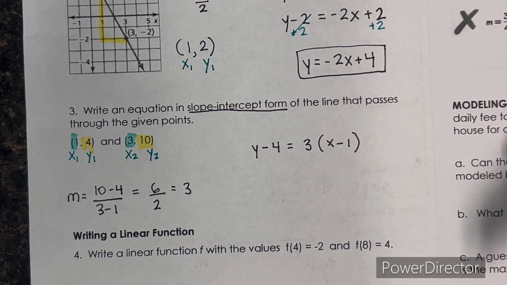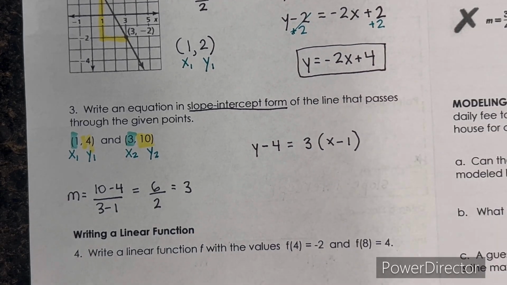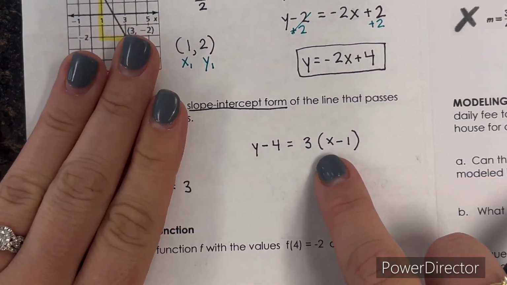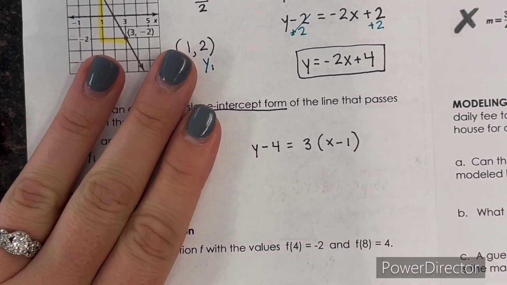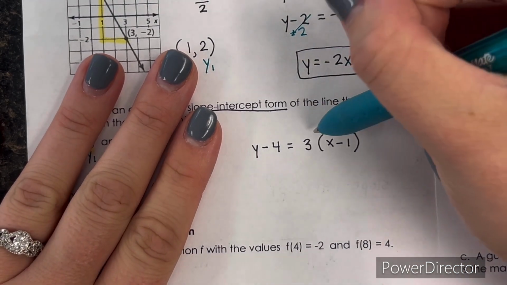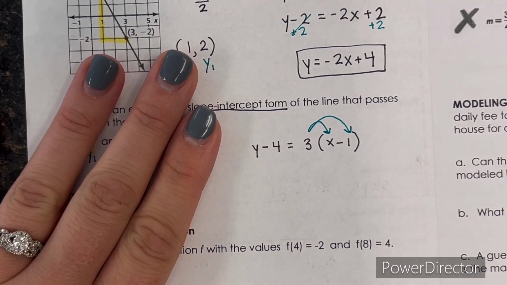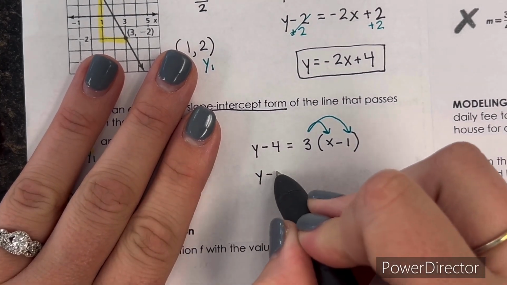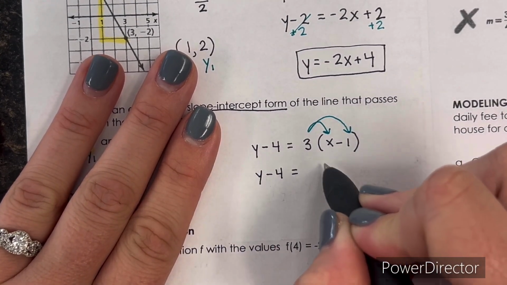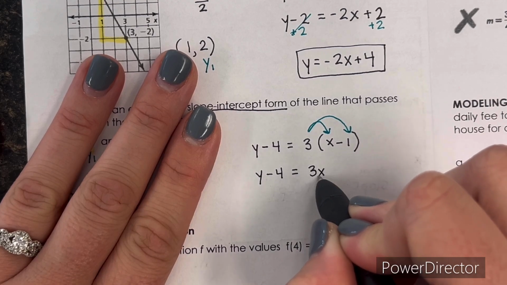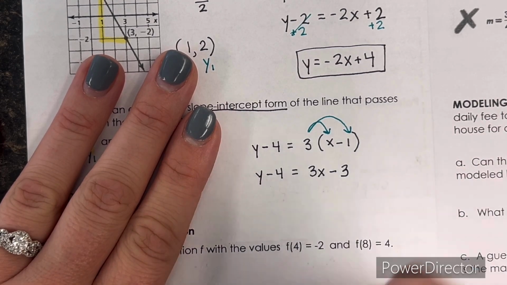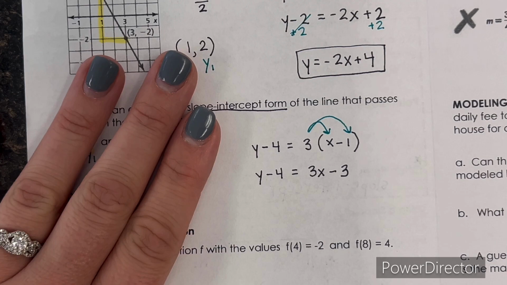And finally, step 3 is to convert this point slope form into slope intercept form. It's 2 steps, and it's the same 2 steps every time. So we're going to distribute. We end up with y minus 4 equals 3x minus 3, because when you distribute, that's the result.